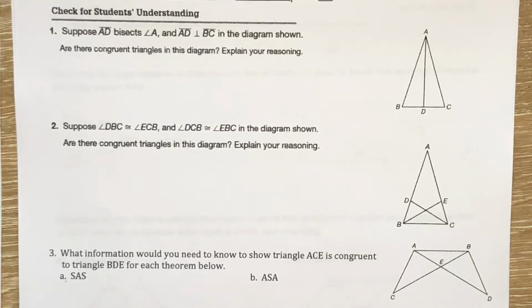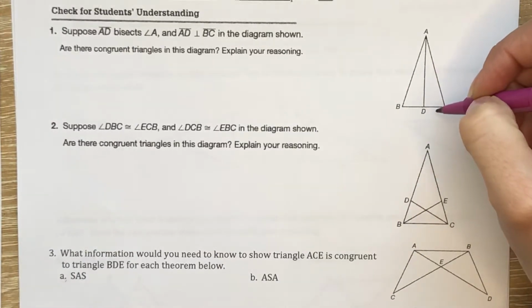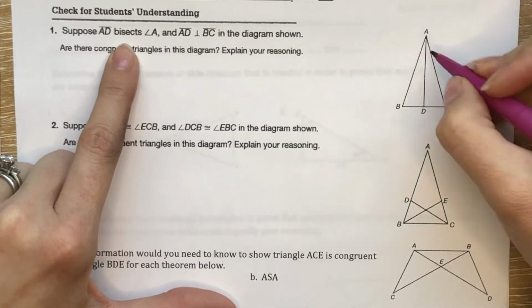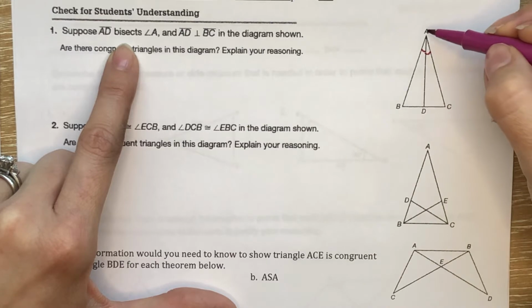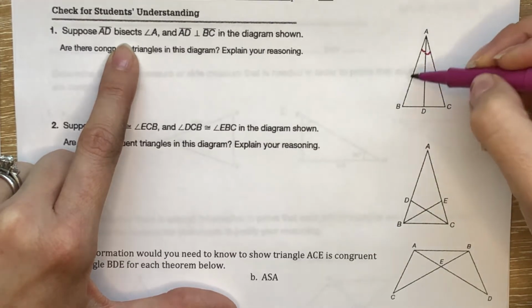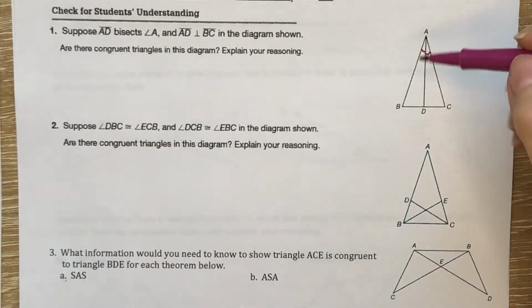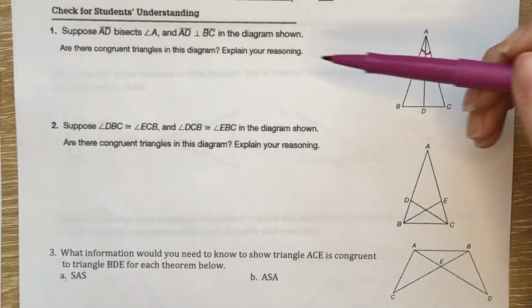All right, suppose AD bisects angle A. And so let's talk about what that means. If something bisects, that means it creates two equal parts here. So when it's saying that AD bisects angle A, that means that these two angles are congruent. They have the same measure. It's like cutting in half.